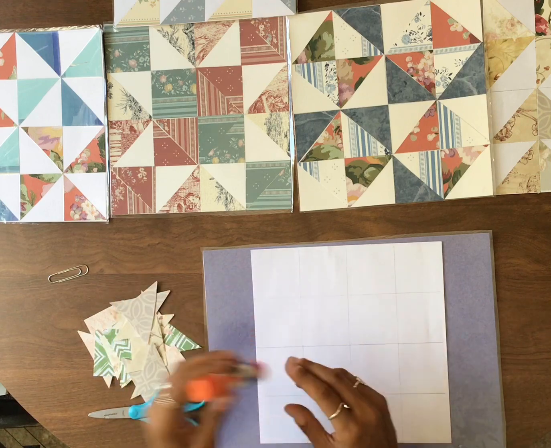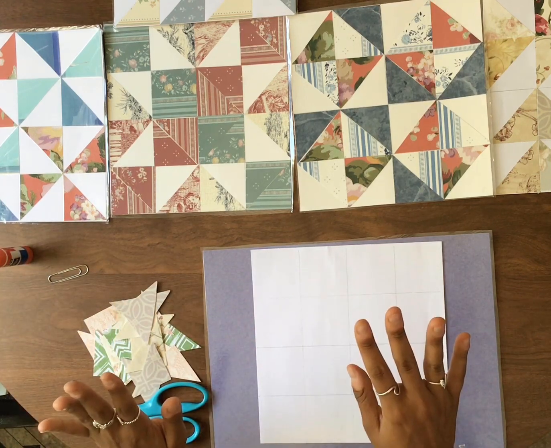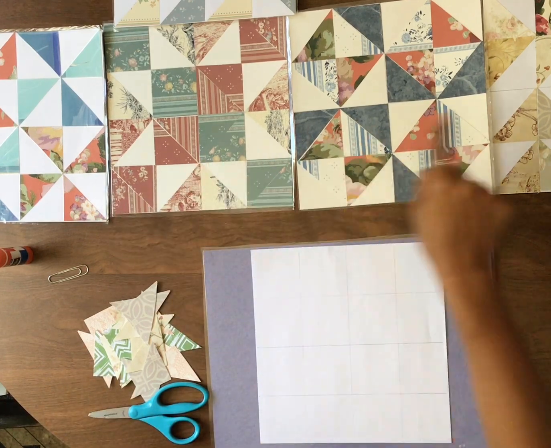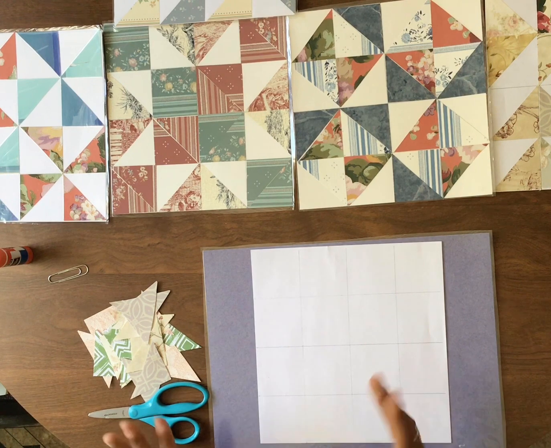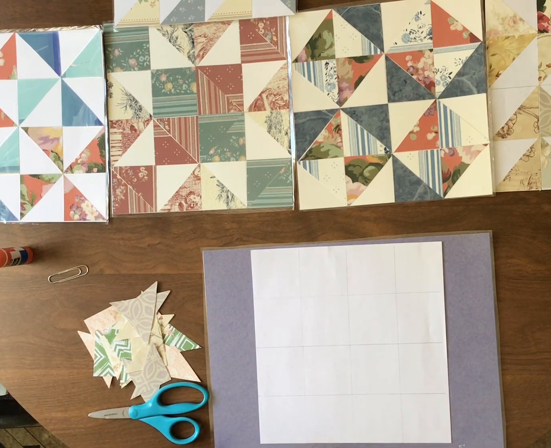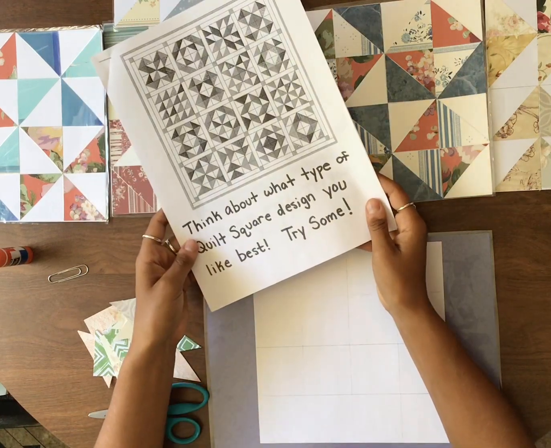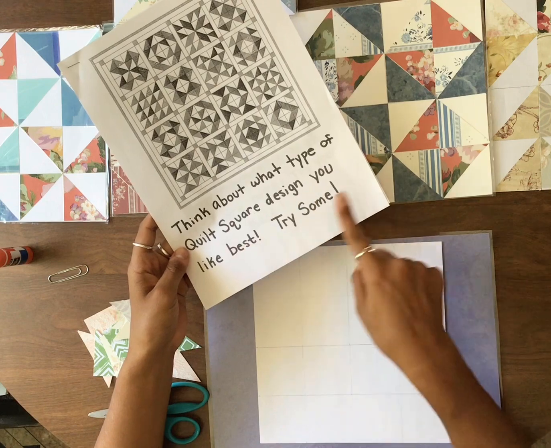What I'm gonna do is I'm gonna move my glue out of the way because right now I'm brainstorming. These are all different unique designs that I used to create my quilt square. And it all took thinking in different ways. What you're going to use is this packet that I made for you. Think about what type of quilt square design you like best.